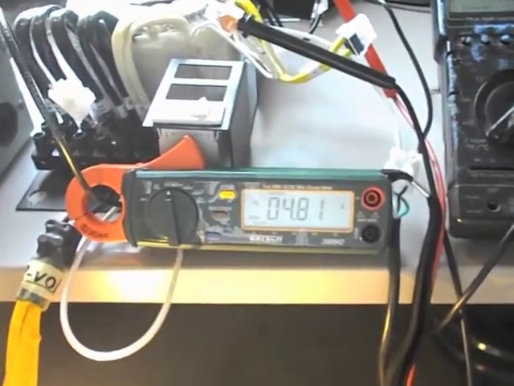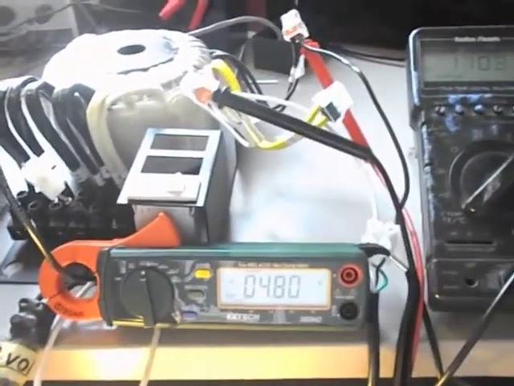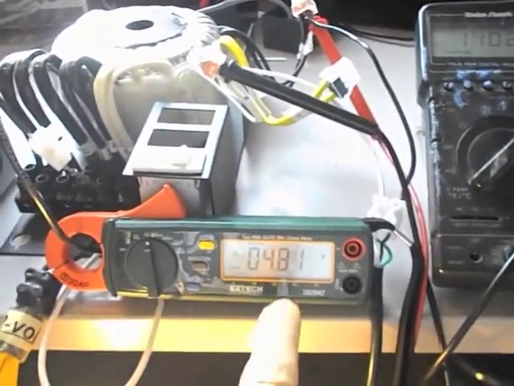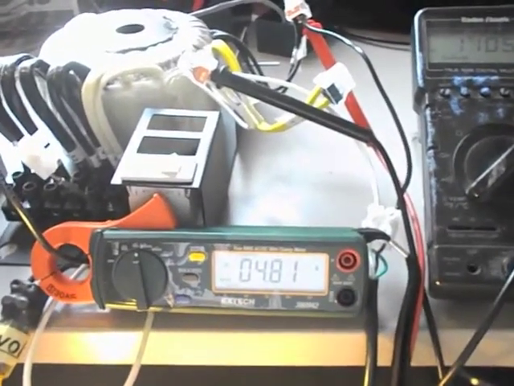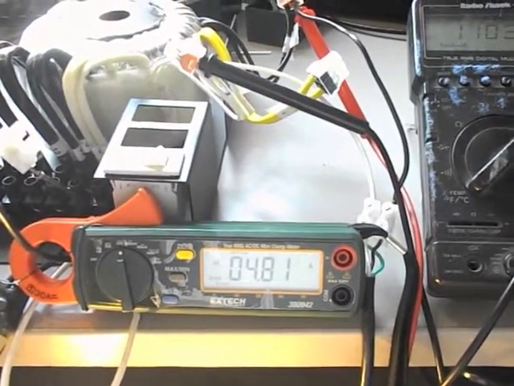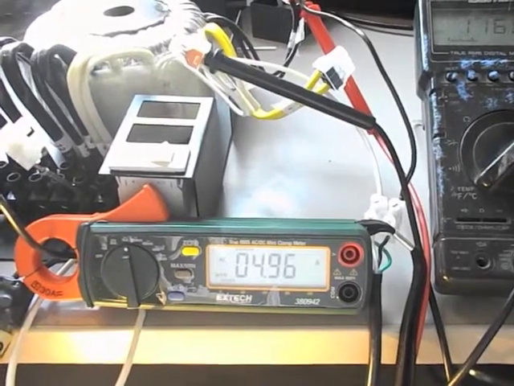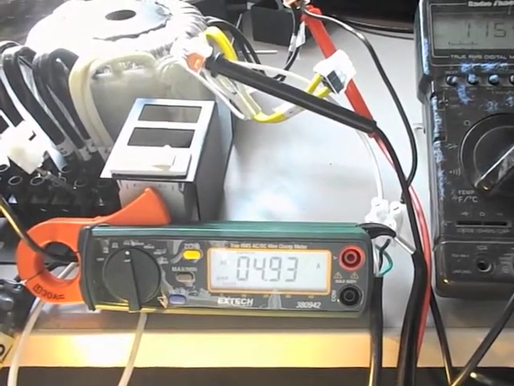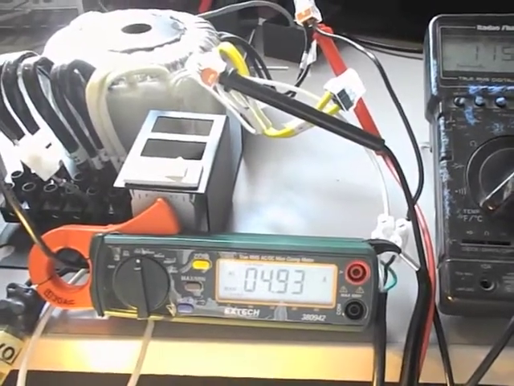Okay, so I am going to boost this up using the variac here, and you'll be able to see the amperage change and the voltage change. So I'm going to go up to 115 volts input to the transformer, and you'll see we're up to 4.9 amps.